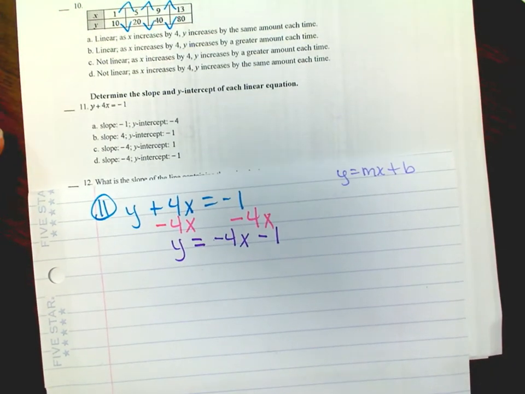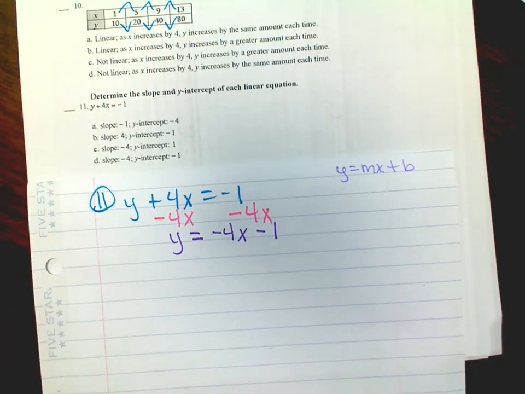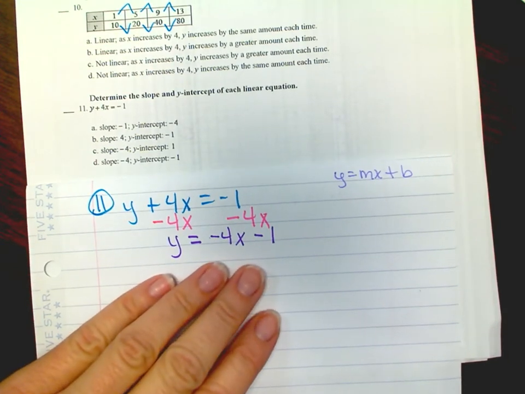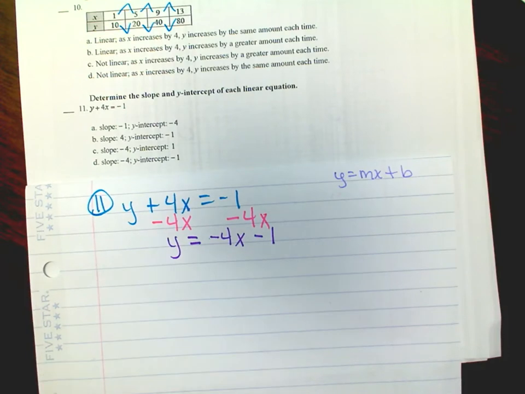Now then, since we have it written in the proper form, remember where your slope is and remember where your y-intercept is. And by looking at this formula, you should be able to tell what is your slope and what is your y-intercept. If you have forgotten, look back at your previous notes. I know I've labeled it.